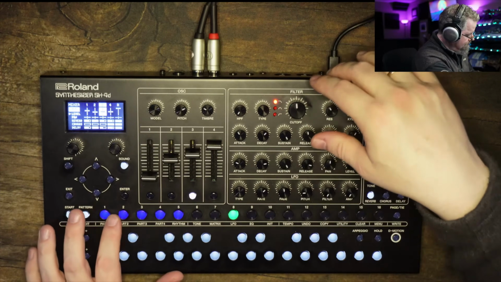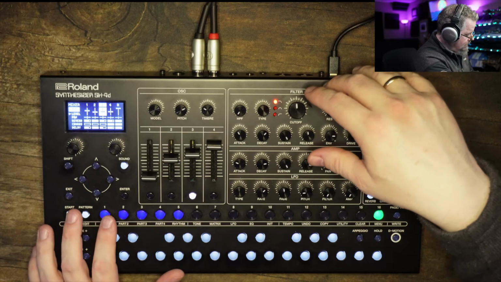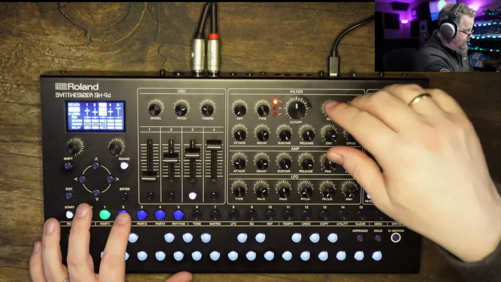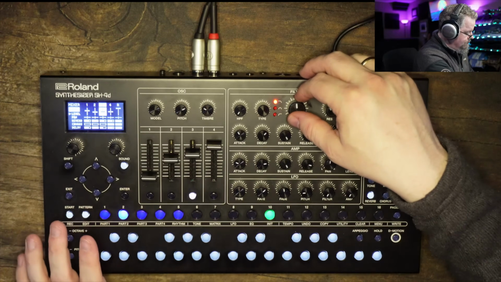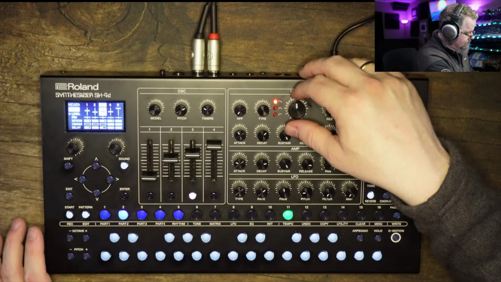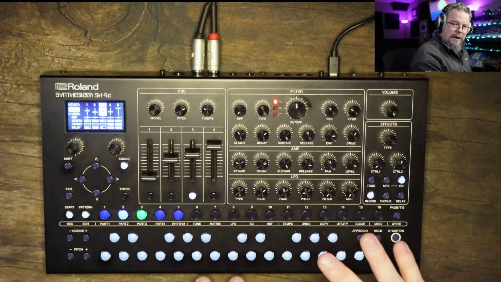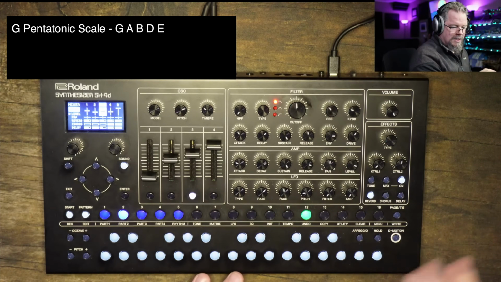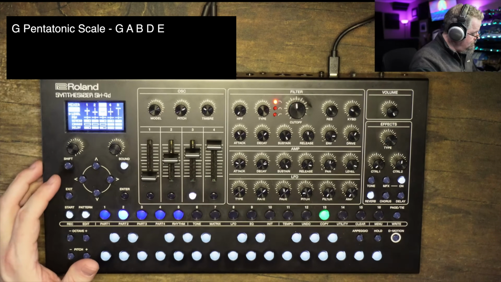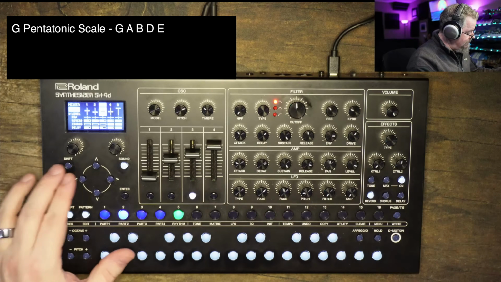Okay, so the next thing is 2. Now in this case I was using the harmonic oscillator model and using kind of like a bell tone. And I use mostly G pentatonic stuff, just G, A, B, C, D, or G, A, B, D, E, G, A, B, D, E. And then I randomize the sequence.